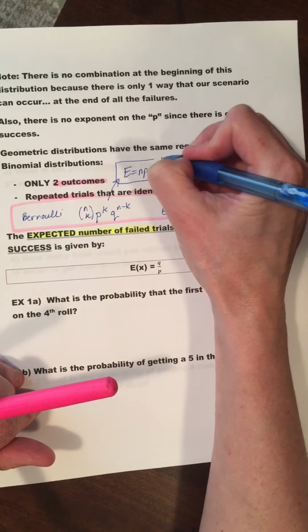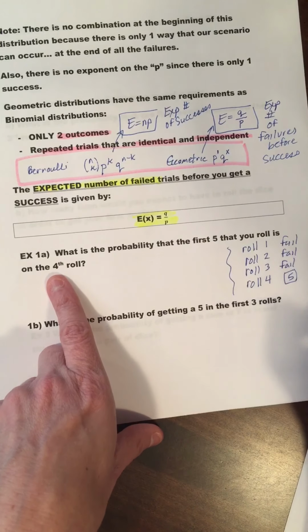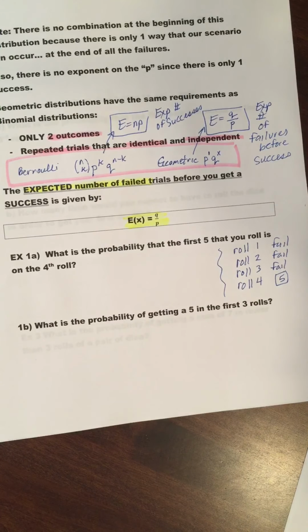Roll 1. Failure. Roll 2. Failure. Roll 3. Failure. If I get my 5, roll 4, I get my 5, that's when I'm getting the success. That's what that question's asking you. What are the chances that you're actually going to roll a 5 on the 4th roll? That's what they want you to visualize.